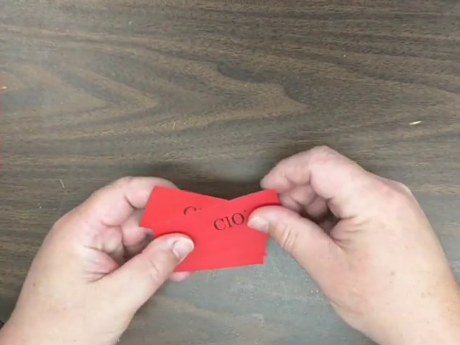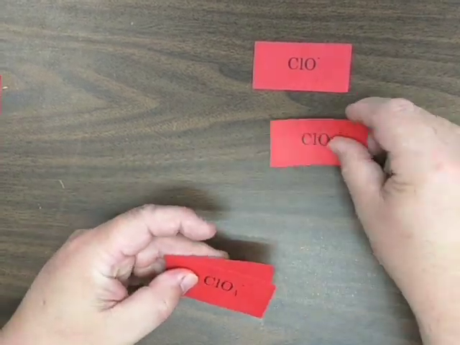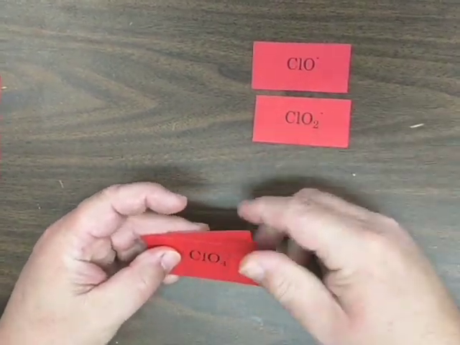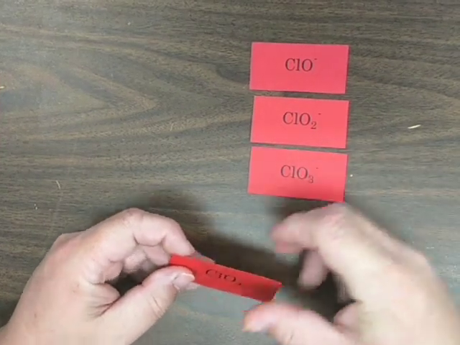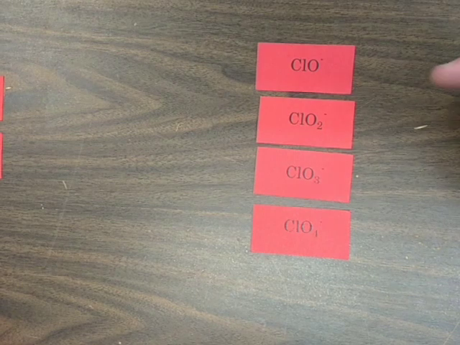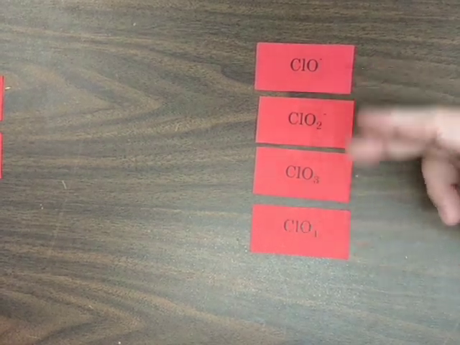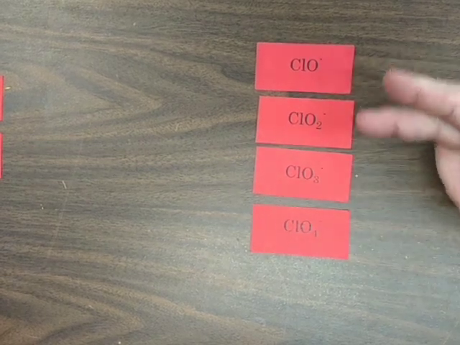All right, I'm going to show you a series of ions. We got ClO minus, we got ClO2 minus, ClO3 minus, and ClO4 minus. Well, now what are we going to do? We got 4 different ions of chlorine and oxygen. They all have the same charge, minus.